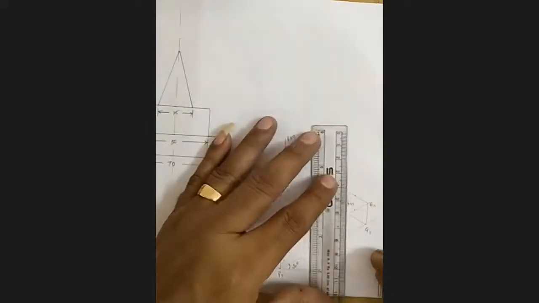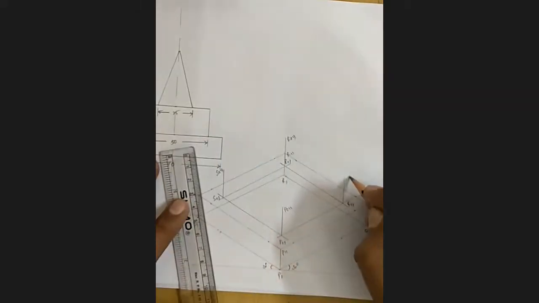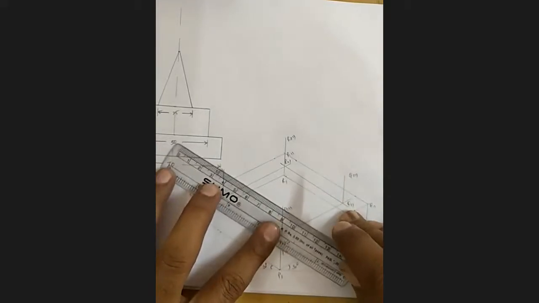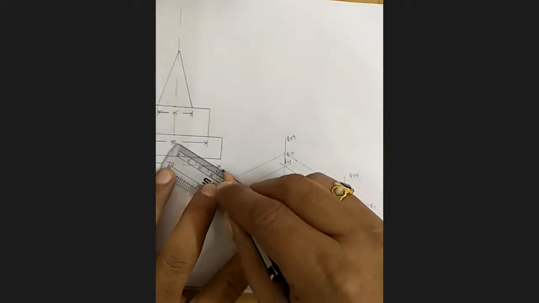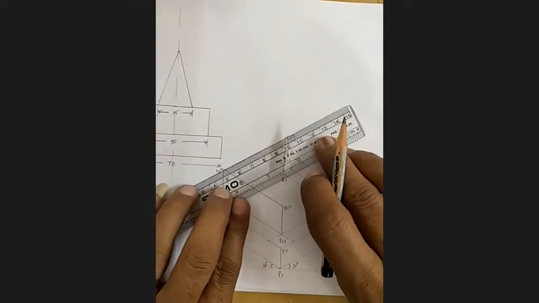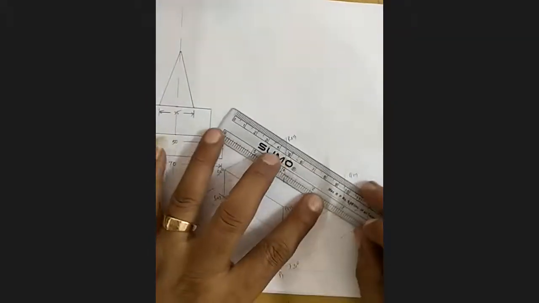S011, take a height of 20. From here, Q011. Join them. Box method, amma. We are using the box method because a cylinder can be constructed by the box method only.